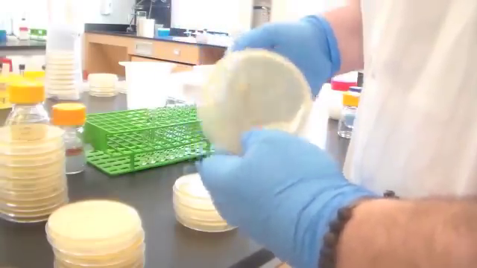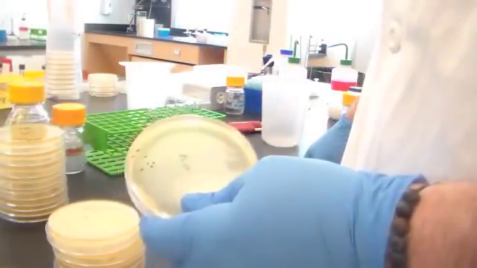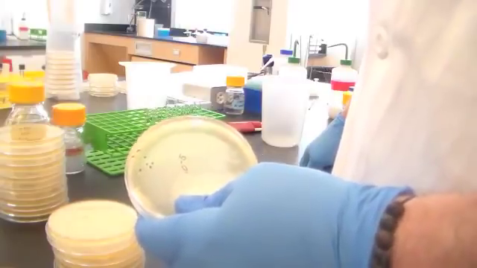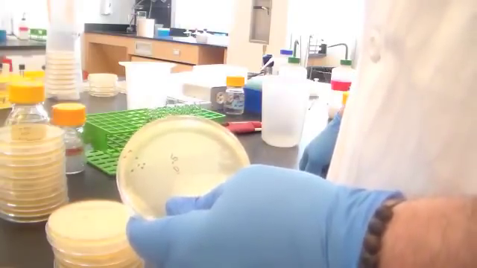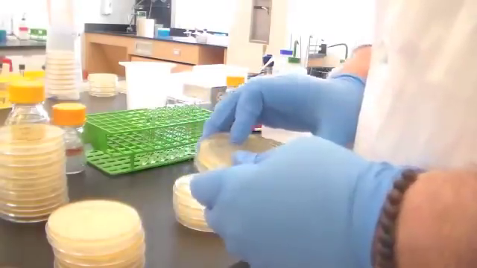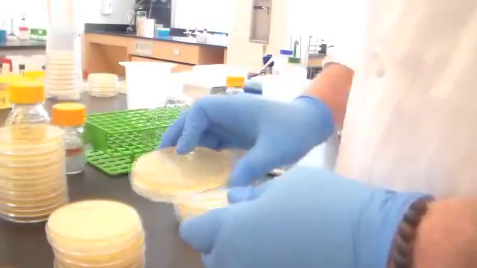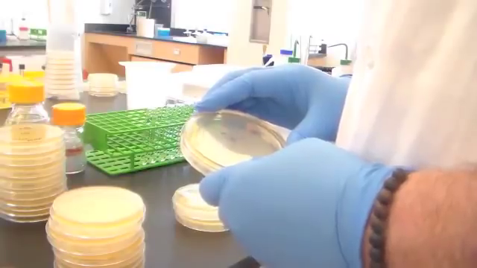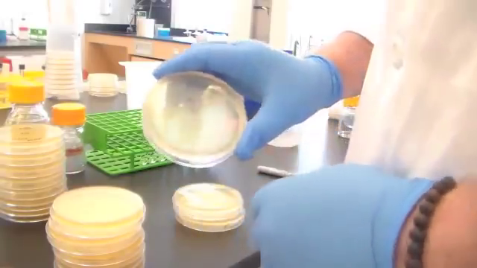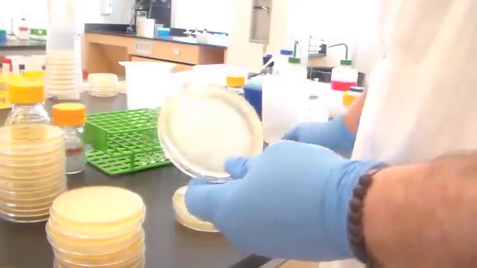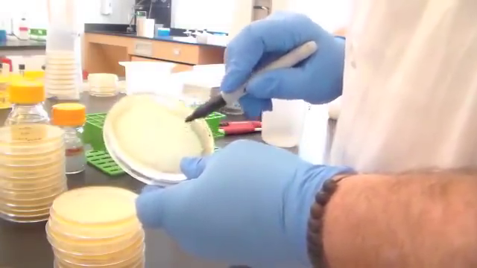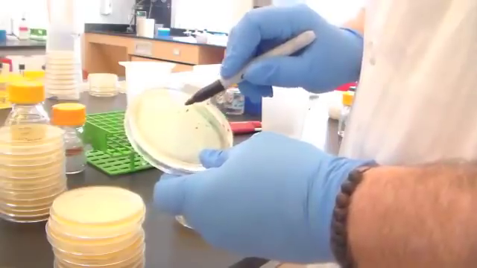Now, you want to look for a plate that has probably no more than 250 colonies, because if there's more than 250, there's a chance that you'll miscount. And you want to have a plate that has no less than 25, because pipetting error could really skew your results. Here's the 1 to 1 million dilution. So this would definitely be much more countable. So this would be 1, 2, 3, 4, 5, 6, 7, 8, 9, 10, 11.